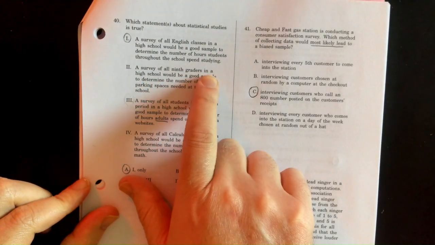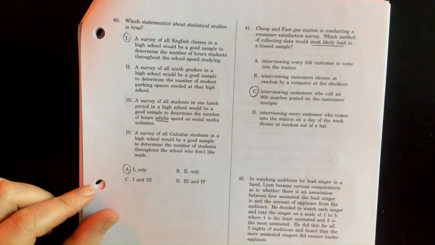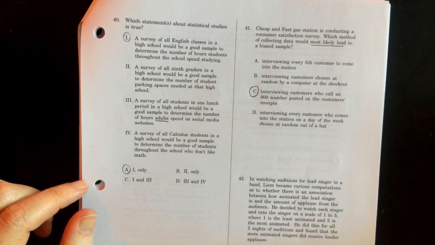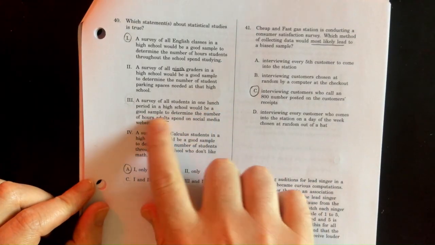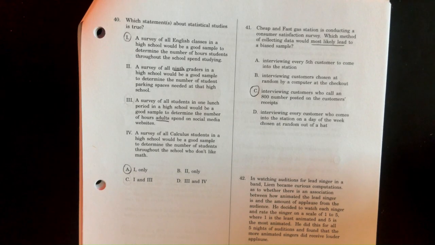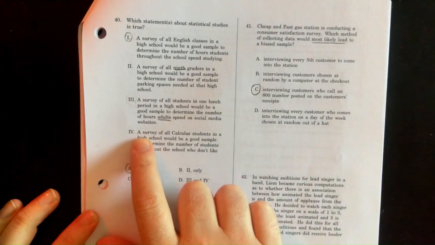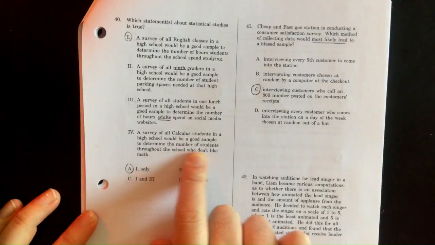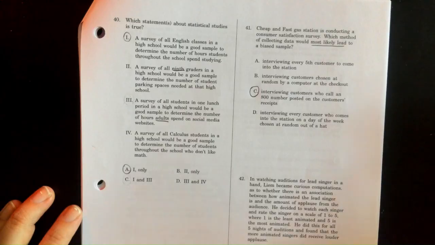Number 2 is only talking to 9th graders in the high school to determine if there are enough parking spaces. The 9th graders don't drive, so don't talk to 9th graders. You want that study to be done differently. Number 3, a survey of all students in one lunch period would be a good sample to determine the number of hours adults spend on social media. Why would we go to a cafeteria in a high school to talk about adults? So not that one. And then number 4, let's talk to calculus students and see how much they like math. Well, if they're in calculus, they probably like math, so it's biased, right? So the only one that's unbiased here is choice 1.